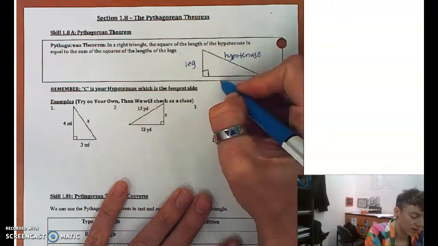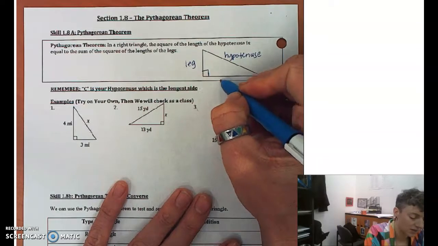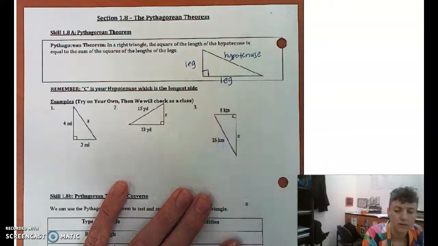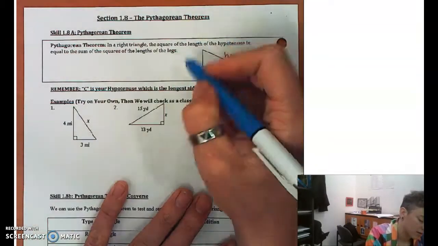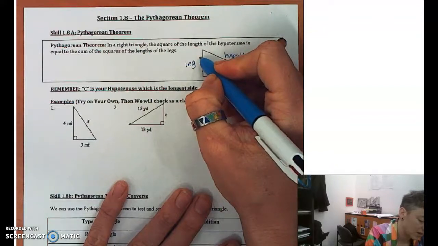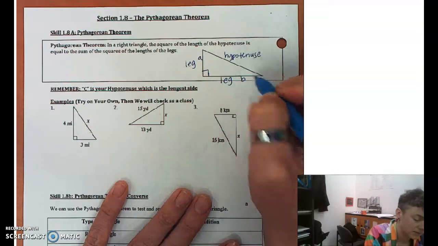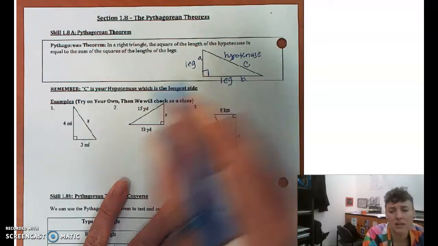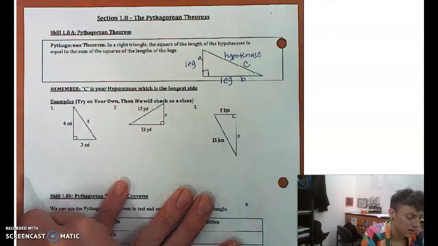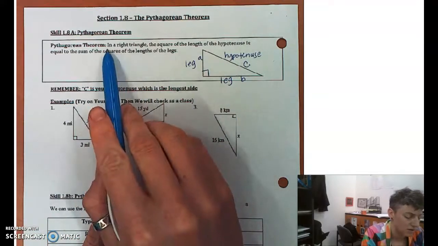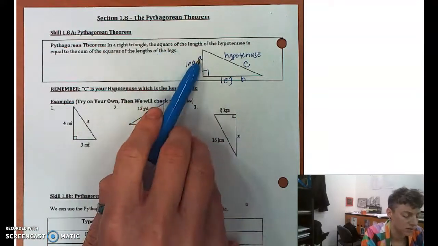So we have our hypotenuse, and we have two legs. Sometimes we call this leg A, and this one B, and the hypotenuse C, so we can use a formula to express what this says.